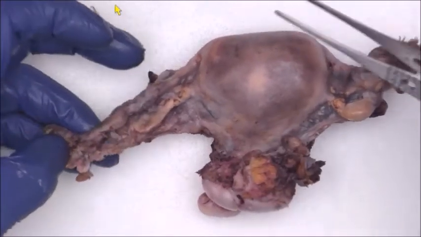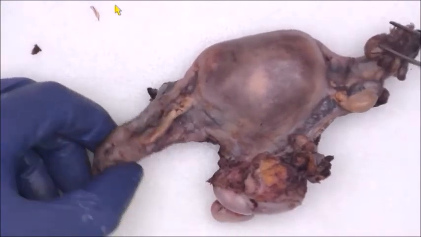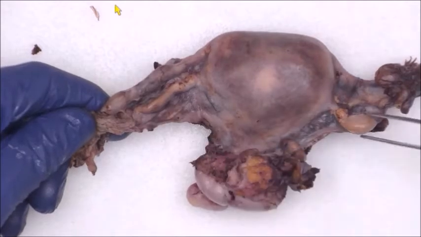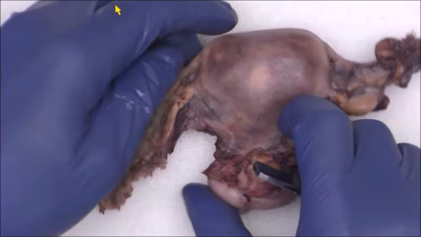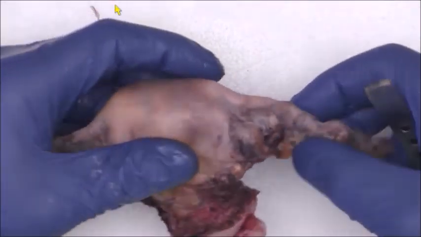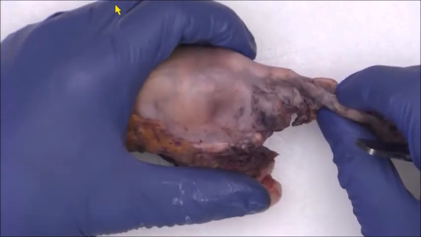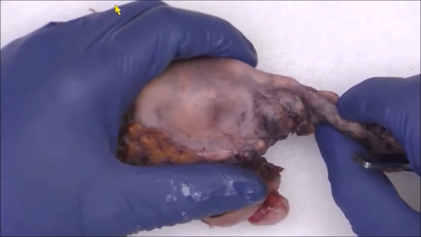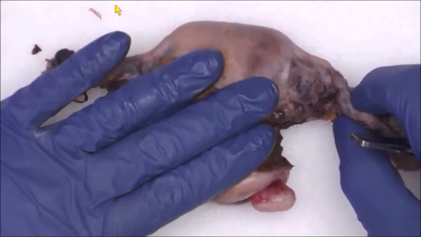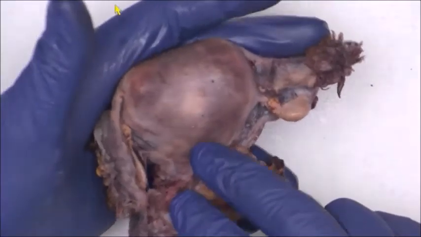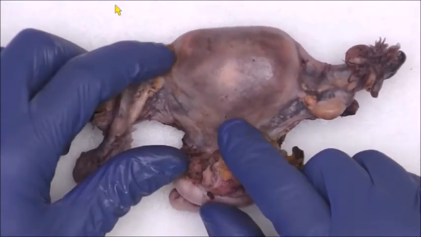So once again, we've got the posterior aspect. This is the right adnexa. Over here, we've got the left adnexa: right ovary, right fallopian tube, left ovary, left fallopian tube. And also, if by chance you get a case where you don't have the ovaries and you're trying to figure out which is the right tube and left tube, say, for example, the anterior serosa and the posterior serosa are very disfigured, or there's a lot of adhesions, and you can't tell which side's which.